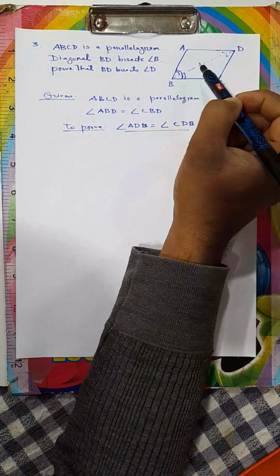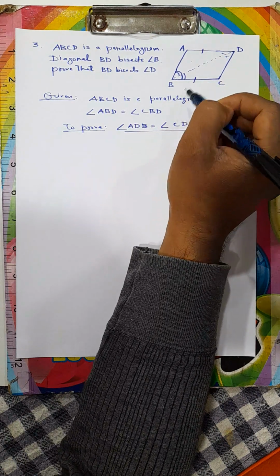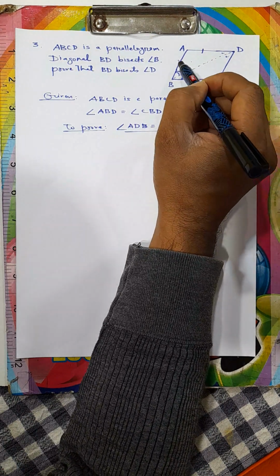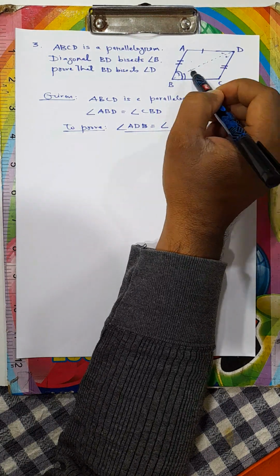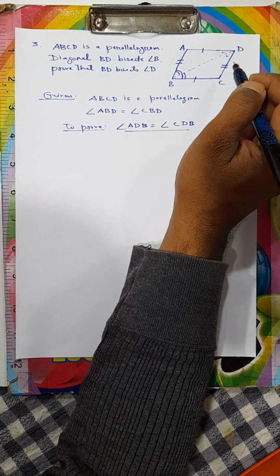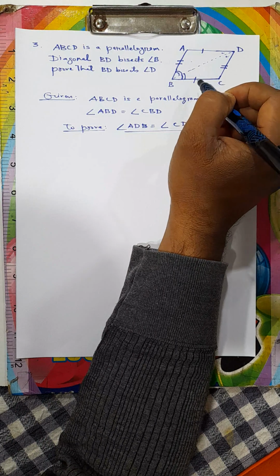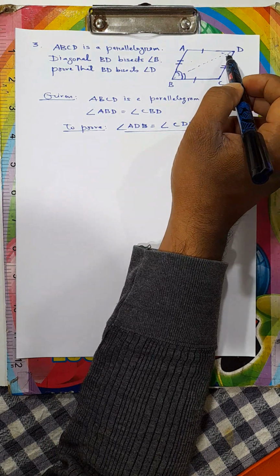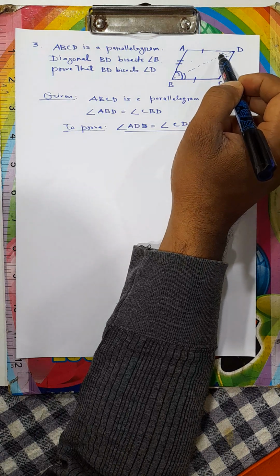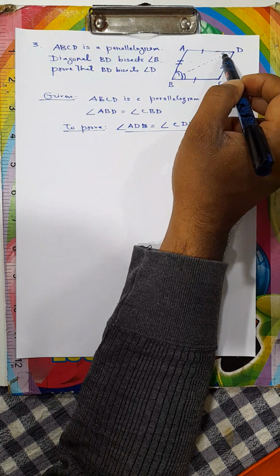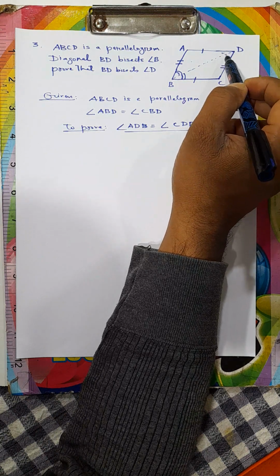Now let us consider these two triangles. You find that here AD equal to BC, opposite sides of parallelogram. Then you find AB equal to CD, opposite sides of parallelogram, right? Then you find BD is a common side. So these two triangles are congruent, right? So we find that corresponding parts of congruent triangles are equal. So these two angles are also equal, CPCT.